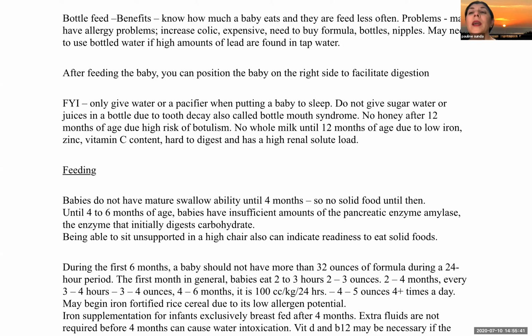After feeding the baby, you can position them on their right side to facilitate digestion. But if a child is sleeping, remember, babies, we put them on their backs to sleep. Again, this is to help prevent issues with sudden infant death syndrome. FYI, you only give water or a pacifier when putting a baby to sleep. You don't want to give sugar water or juices in a bottle due to tooth decay. This is also called bottle mouth syndrome.